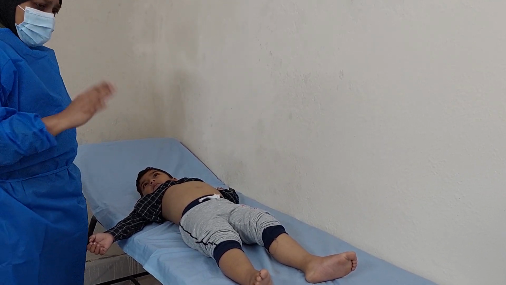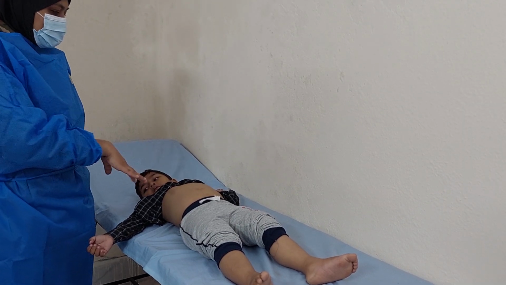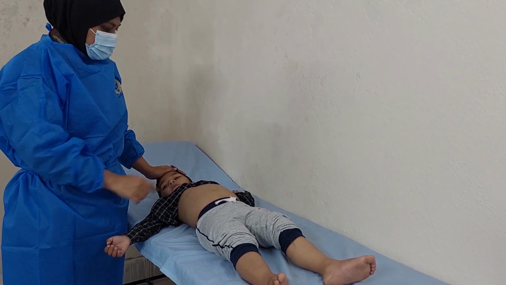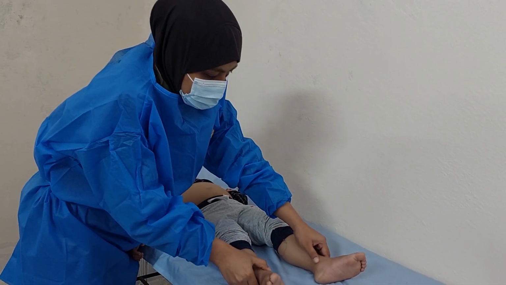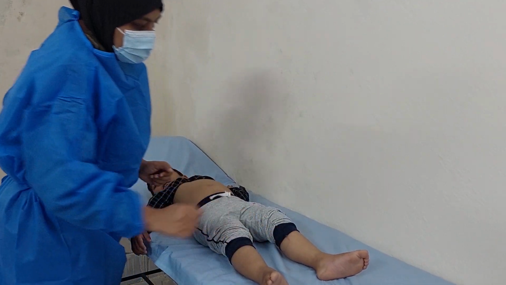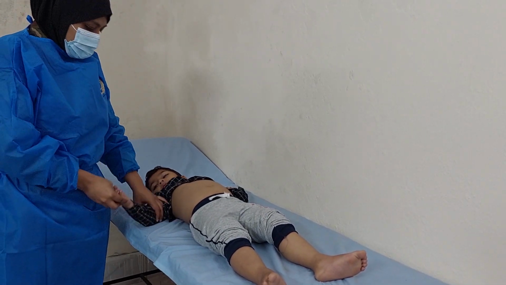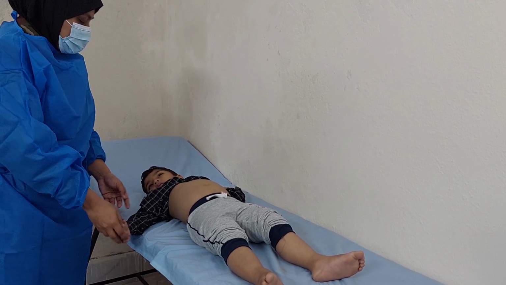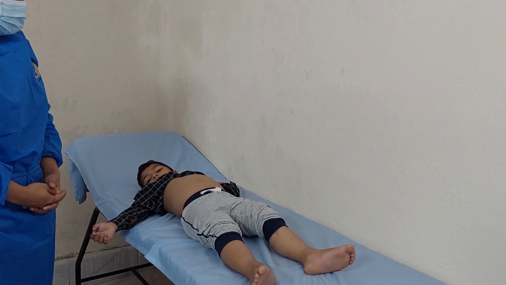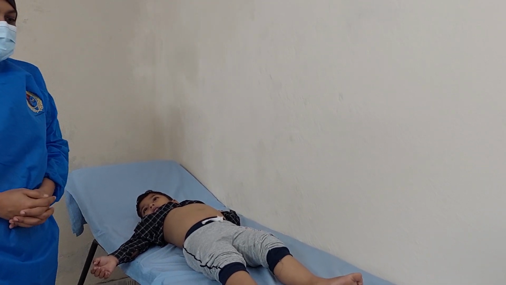And we would like to plot his height and weight, but on inspection he is grossly edematous. He has puffy eyelids. His abdomen is distended, and he has pretibial edema, mild, not so much. History: he has oliguria and generalized distension for the last 4 days. And I would like to measure his vitals, pulse, respiratory rate, and also blood pressure. And I would like to check the urine for protein by heat coagulation test.